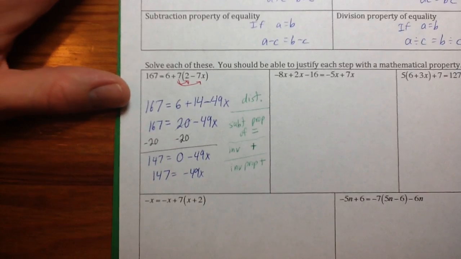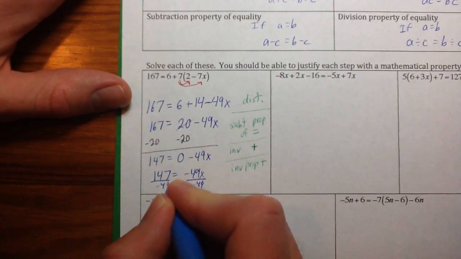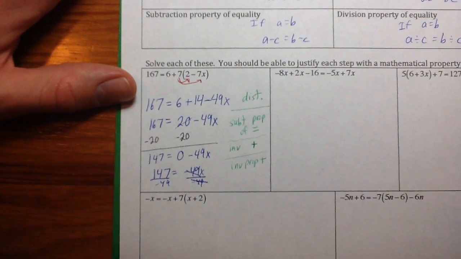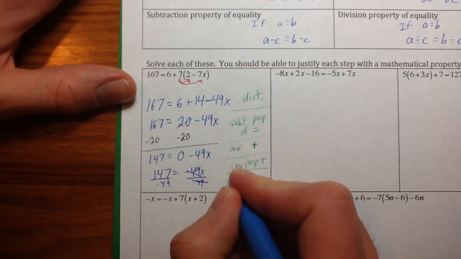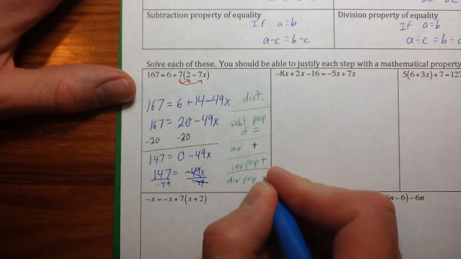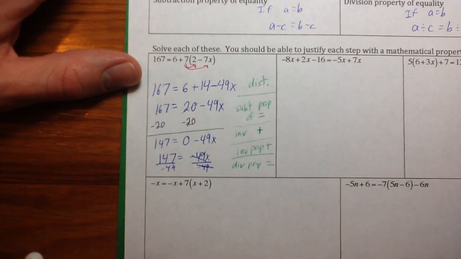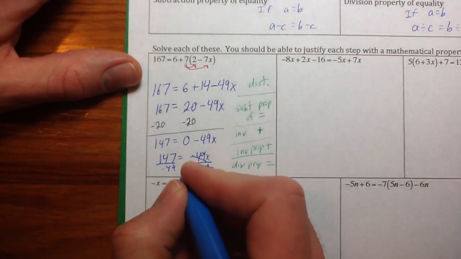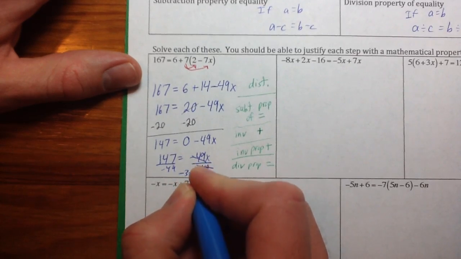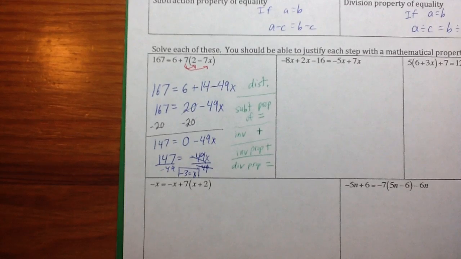And now we'll do one more little thing. Let's divide by negative 49. Obviously I'm using the division property. So one more little step here. I'm using the division property of equality. And let's see, 147 divided by negative 49 is negative 3. So negative 3 equals x. There we go. Negative 3 equals x.